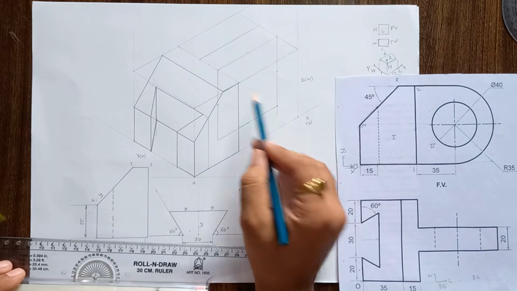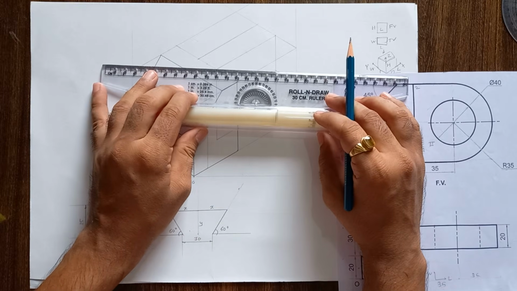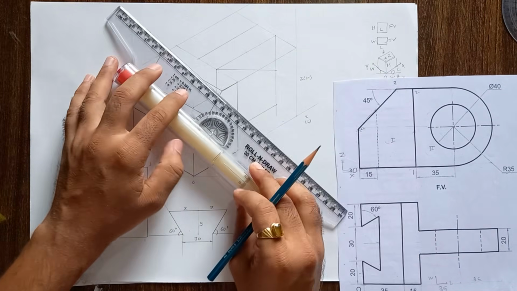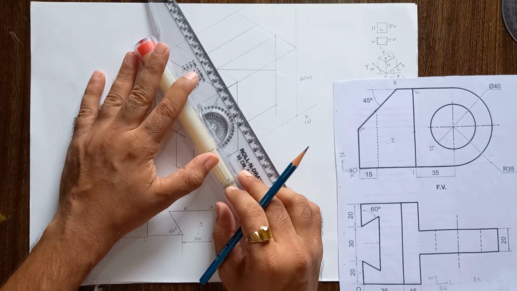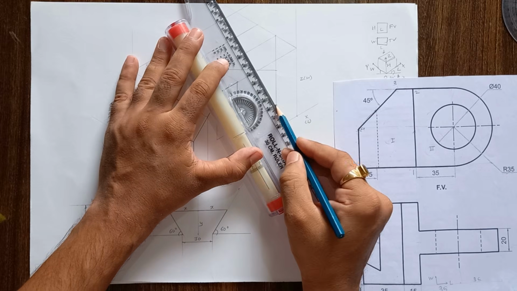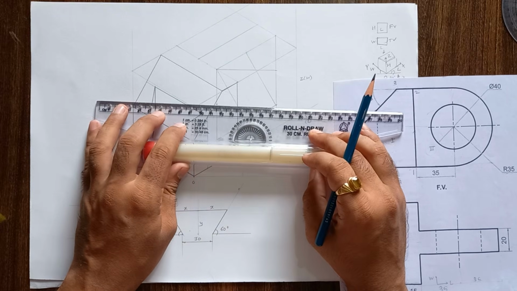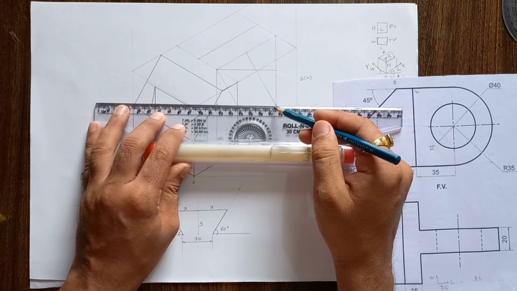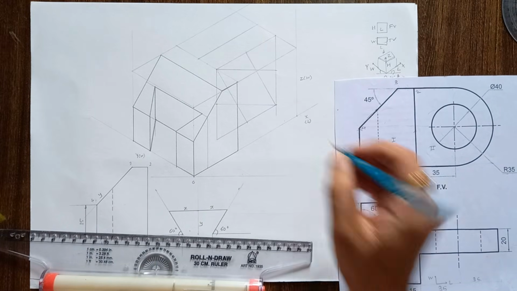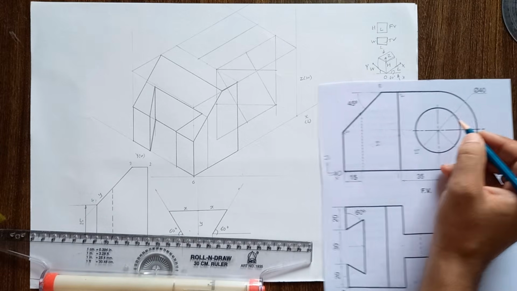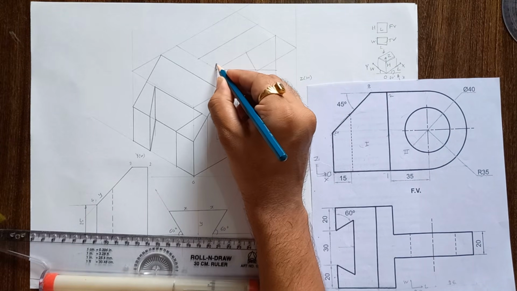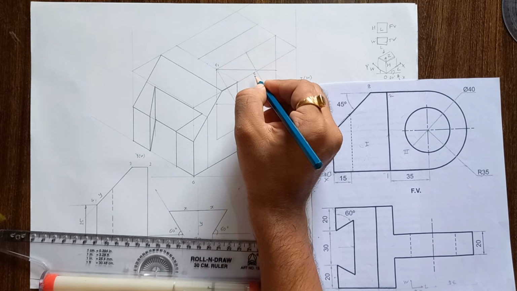Now these two are the obtuse angles. Join obtuse angle and opposite side midpoints. By using thin line, join it. Now take a compass, and by using two centers for this half or semicircular part, take C center and this C1 and C2 center.